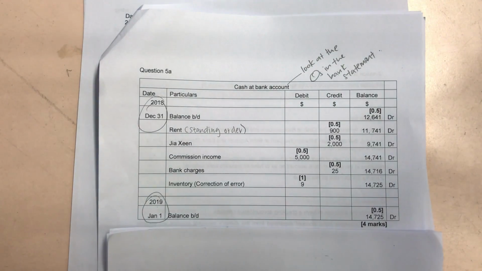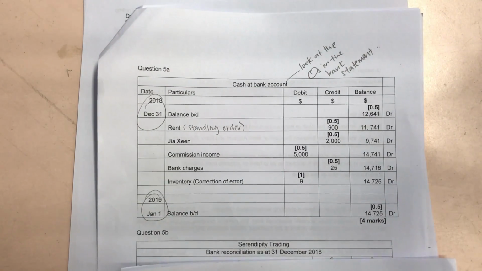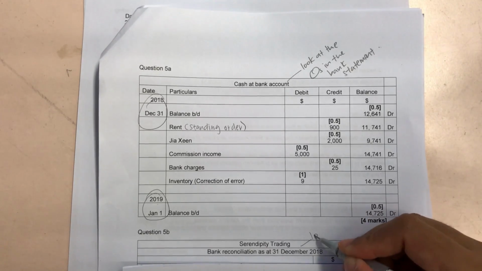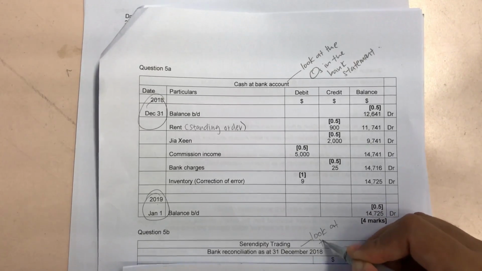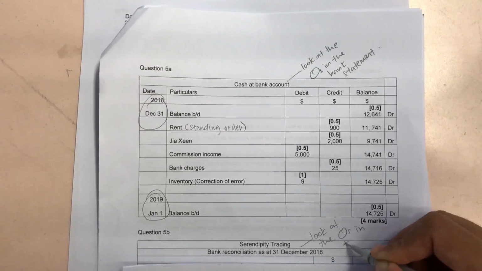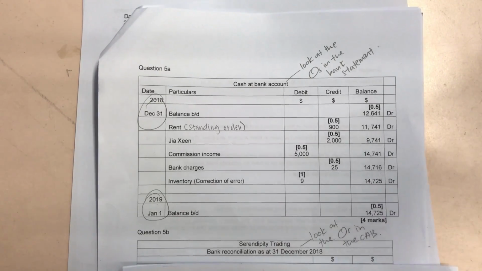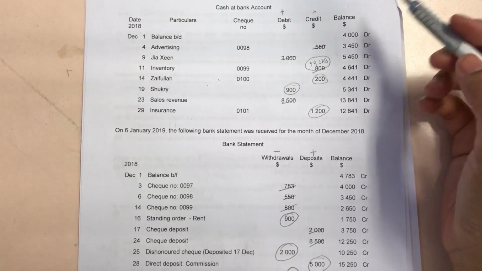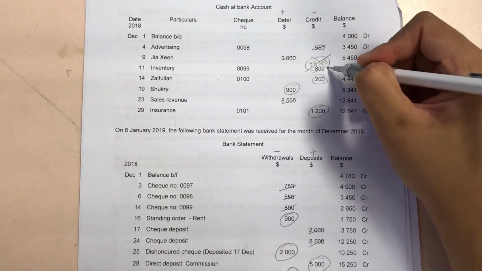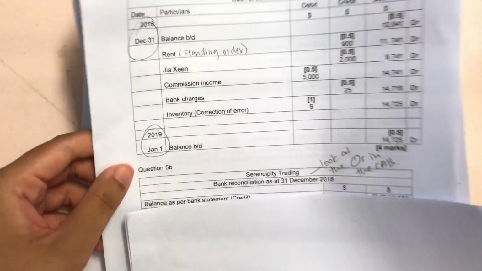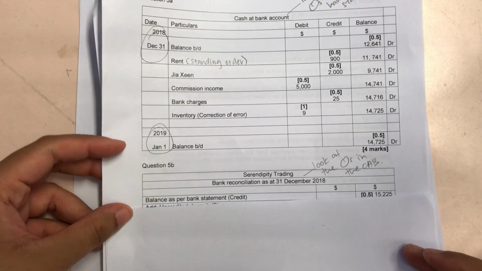Next, you will prepare the bank reconciliation statement. When you are doing this statement, you should be looking at the circles in the cash at bank account. So if you look at the circles in the cash at bank account, you have 1, 2, 3. So this one has already been recorded. So first one, balance as per bank statement.